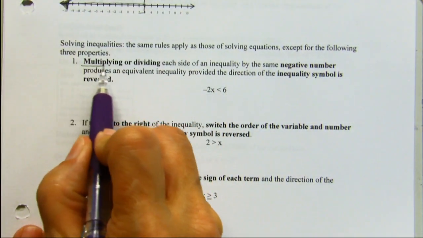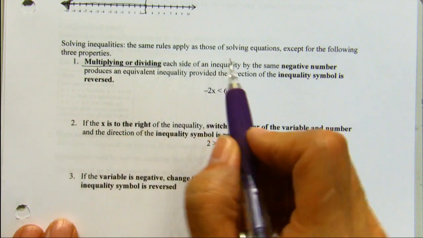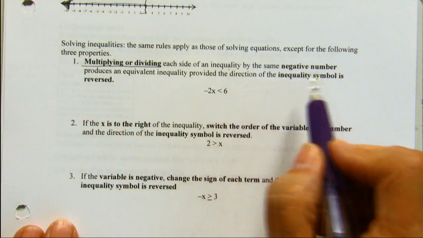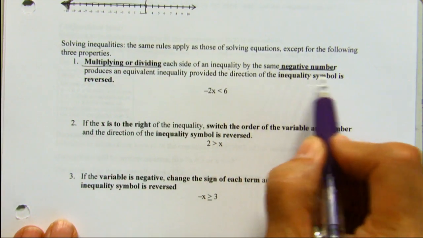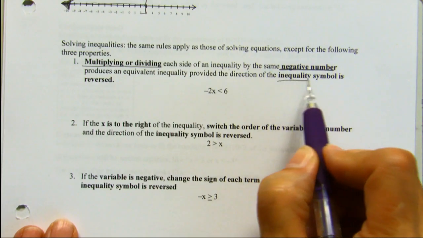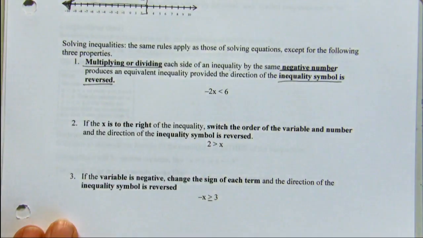If you are multiplying or dividing each side of the inequality by a negative number, then the inequality symbol is reversed. Not if you add or subtract, only if you multiply or divide by a negative.